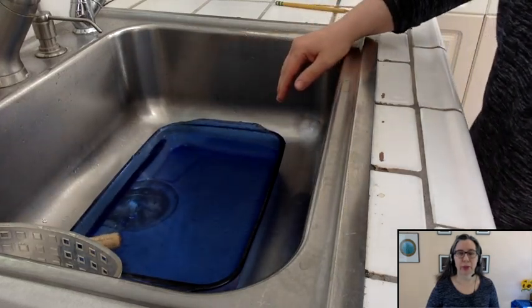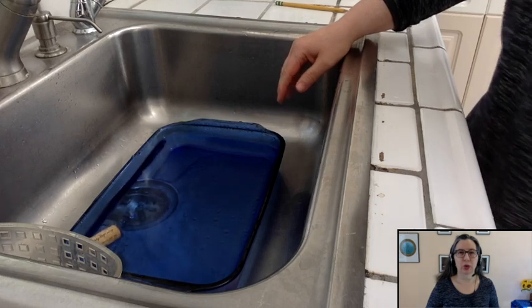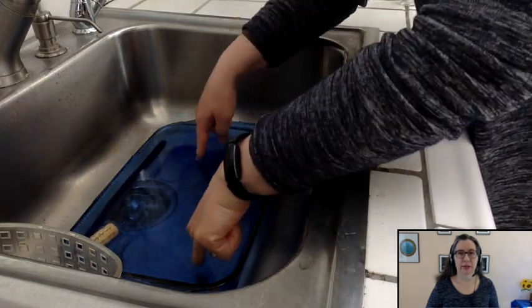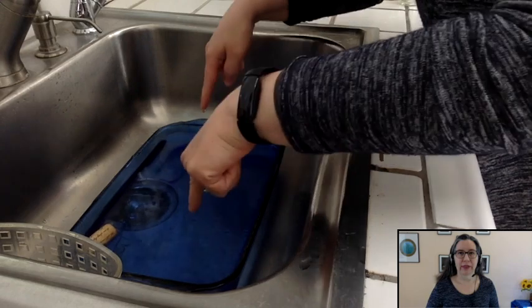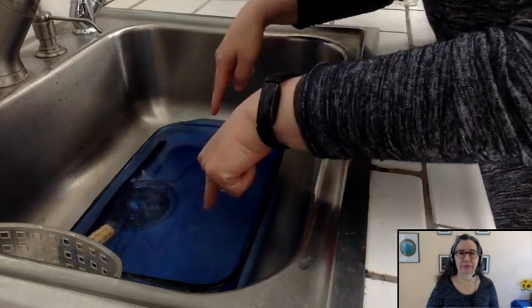What happens if you poke the water with two fingers at once? What happens to the waves? So make some waves in water, make some observations, tell me what you noticed. Then dry off your hands, get your computer, and we'll do the online part of this lab.